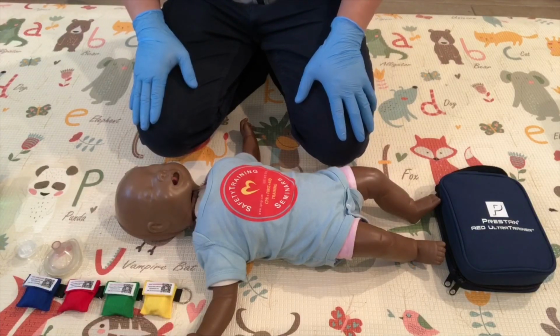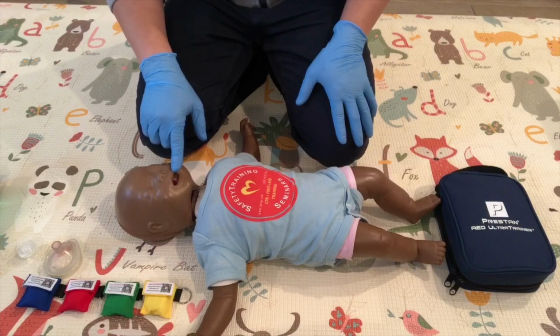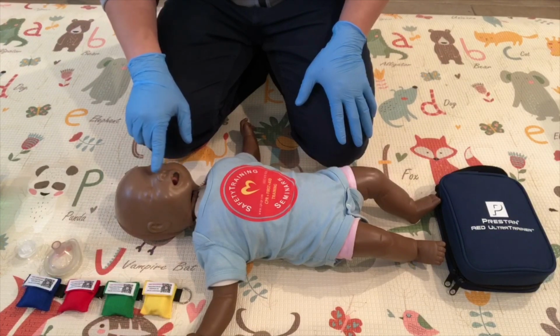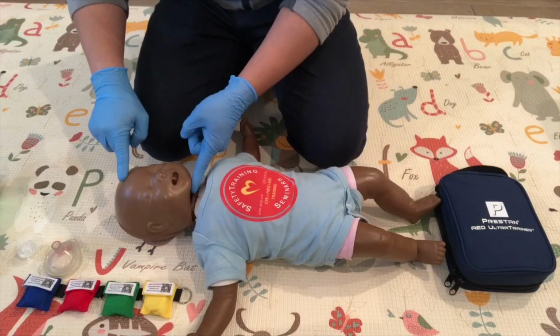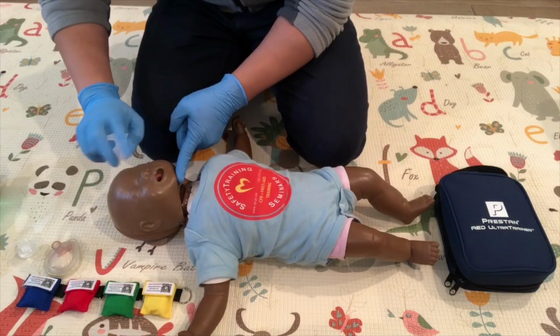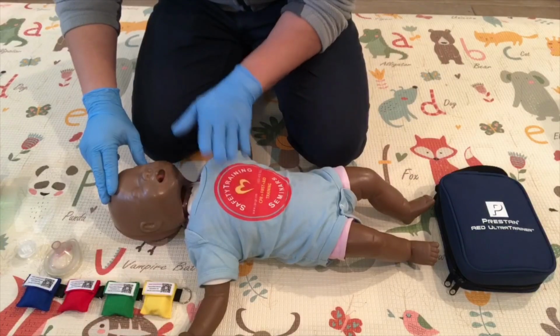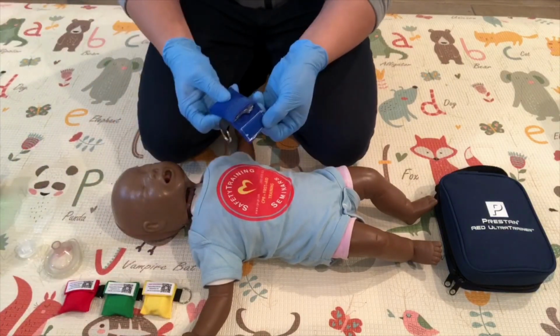There are several techniques to give rescue breaths to an infant. The first is giving rescue breaths using mouth to nose and mouth. You're going to seal your lips around the nose and the mouth of the infant, making an airtight seal. Tilt the head back to the neutral or sniffing position, and then you get to attempt 2 rescue breaths looking for chest rise and fall. Another method is using a simple barrier device.